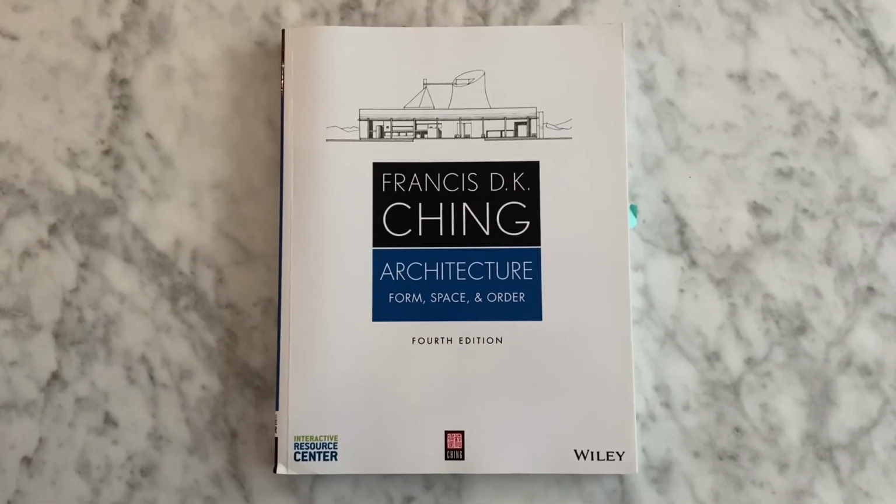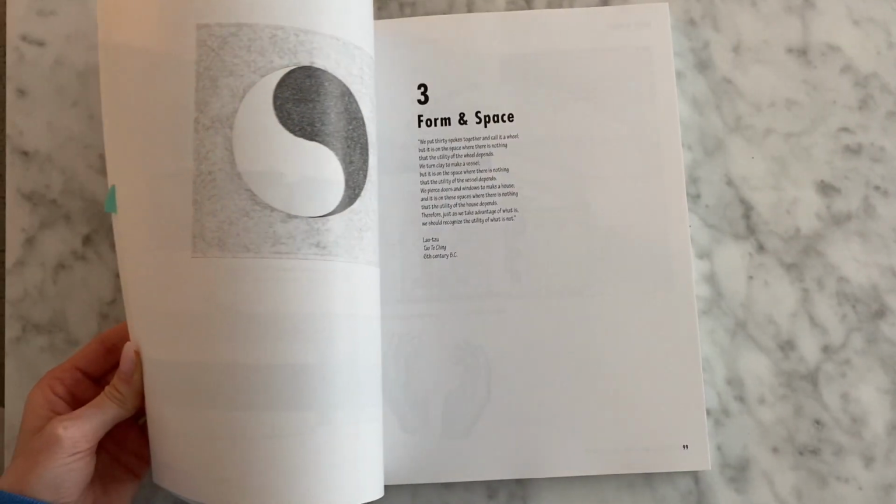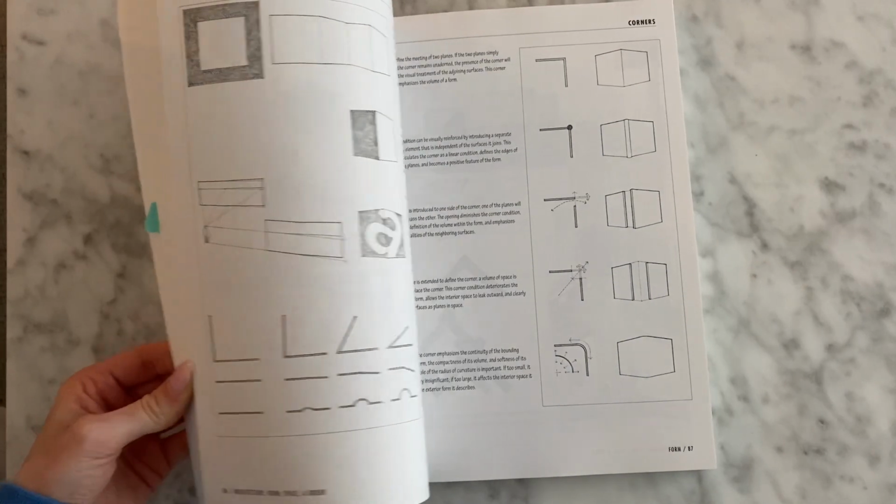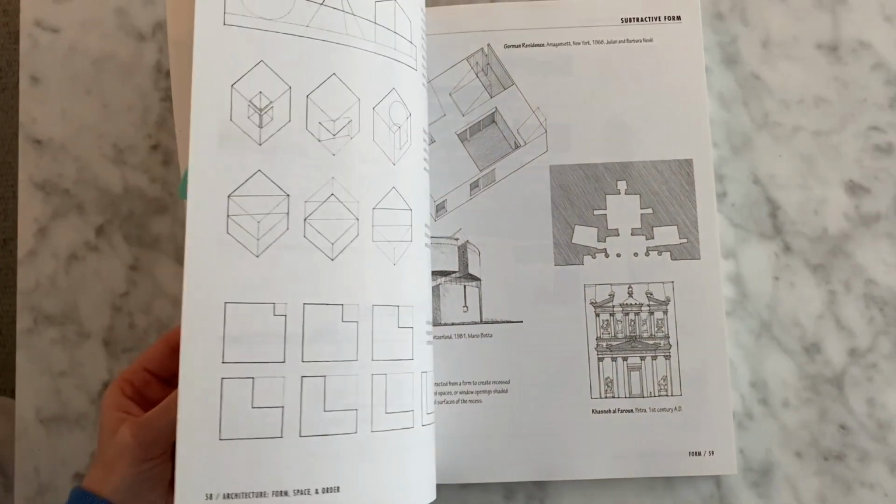The Francis Ching books are really great, which you can find on Amazon. You'll probably have to get them for school. I think a lot of schools recommend those books, but they have really great illustrations explaining the different concepts. These books are really great for understanding the different principles of design. So I'll leave a link to those books below.